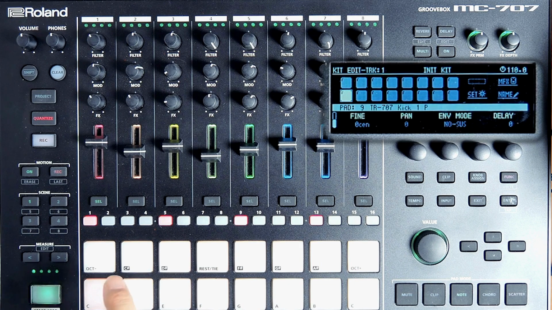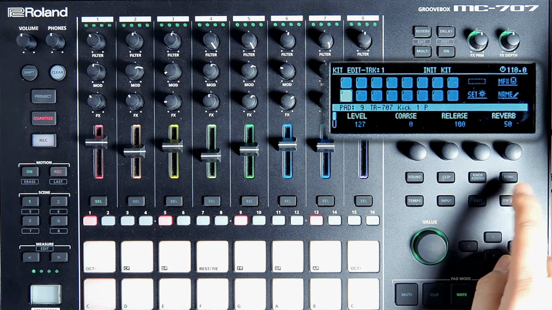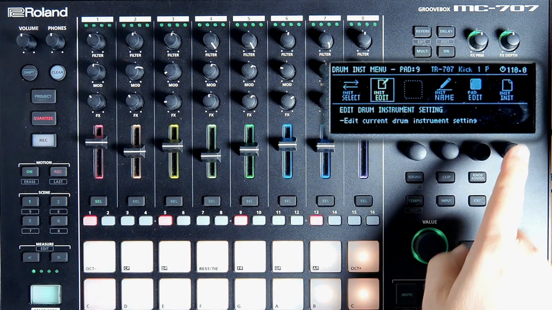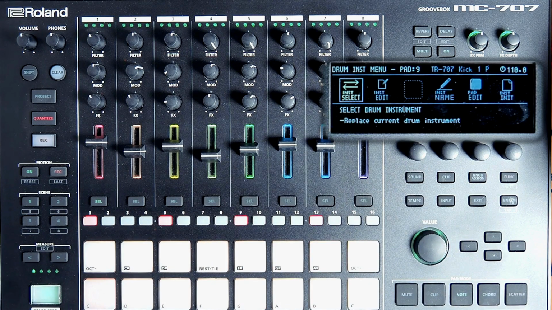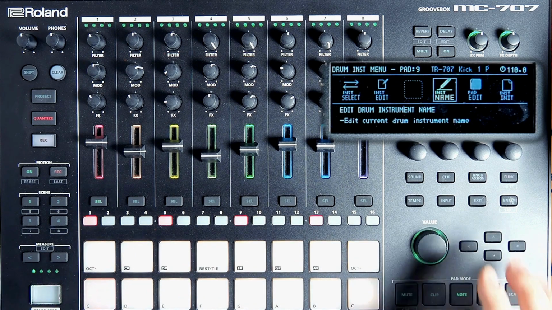Okay. So we can edit each of these sounds that way. For every pad, we can set the values differently, which is to be expected. Now, here we have the kick selected, and if you then press Enter, you get into this menu. So in this instrument select menu, you can go into all the presets and change out, for example, the kick for another kick, for a wholly different kick. And you can give it a name and stuff like that.